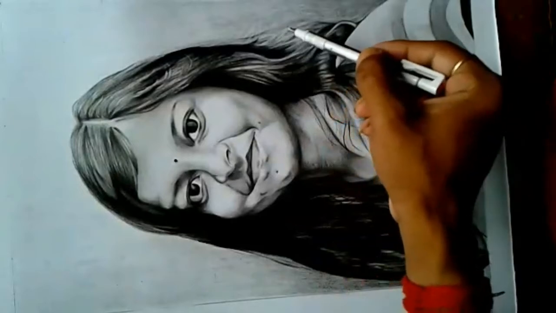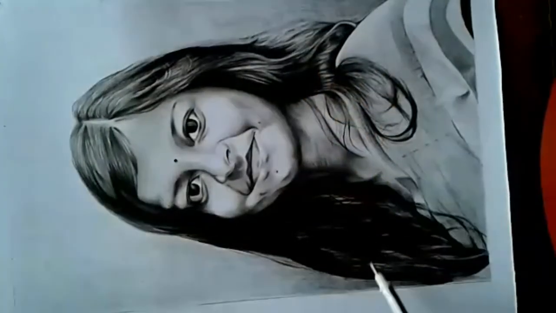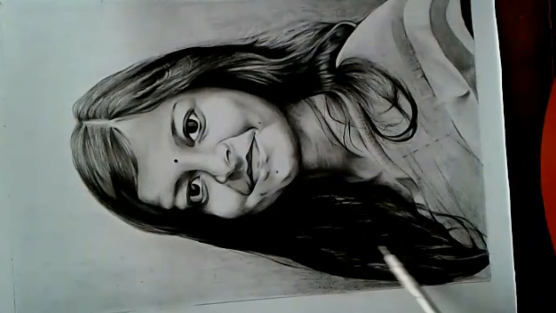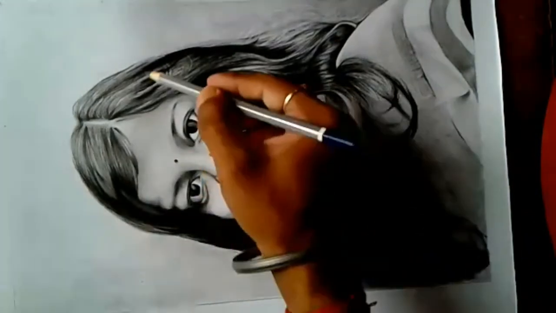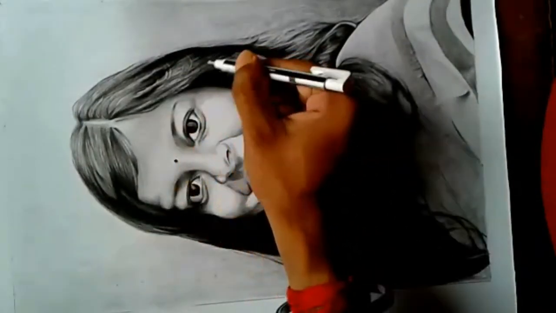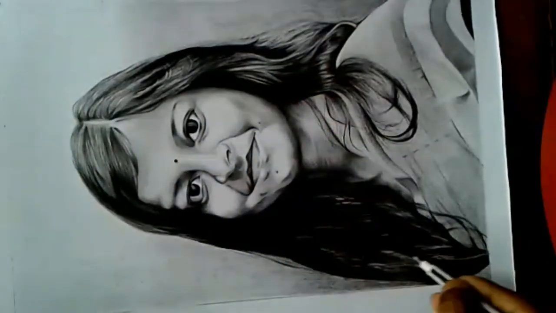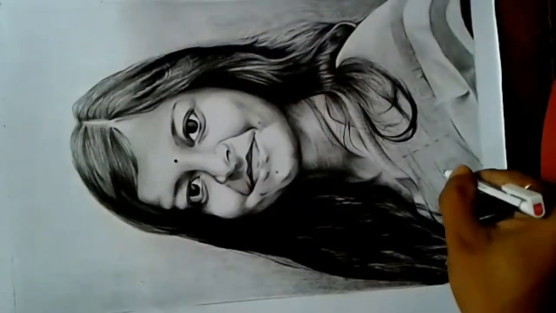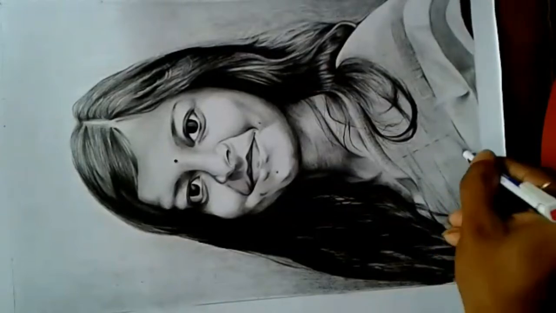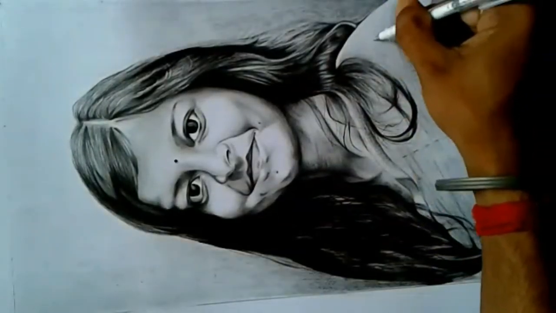I'm just trying to make the highlights with Tombow Mono. As you can see, these are some of the white areas. And for this video, you will get the part 1 link, the link of the part 1 video of this portrait in my description box. You can watch it. So these areas I'm just using to highlight.